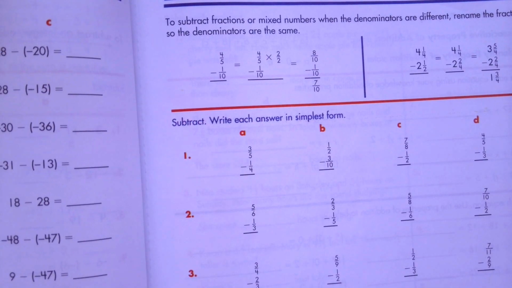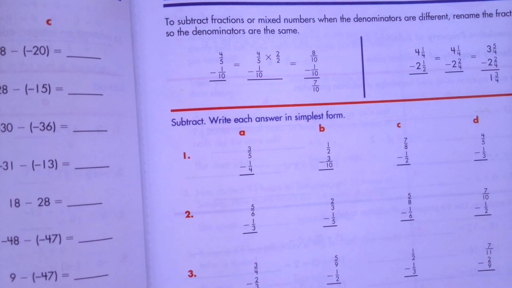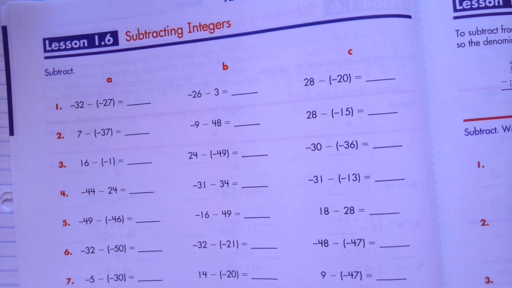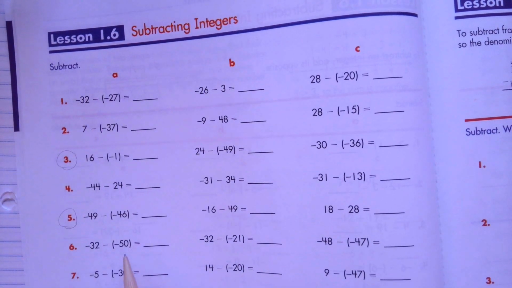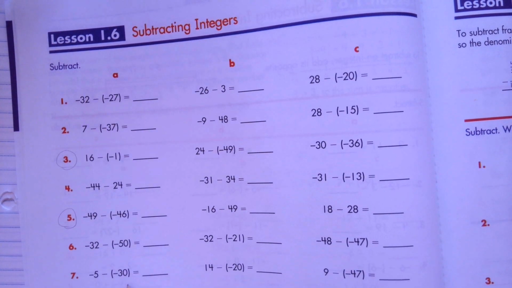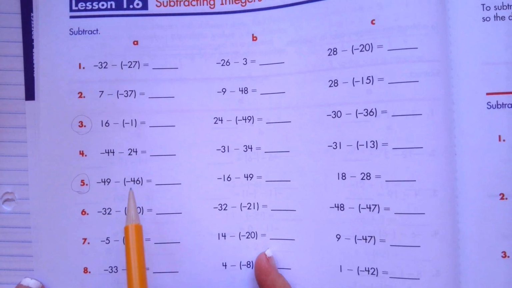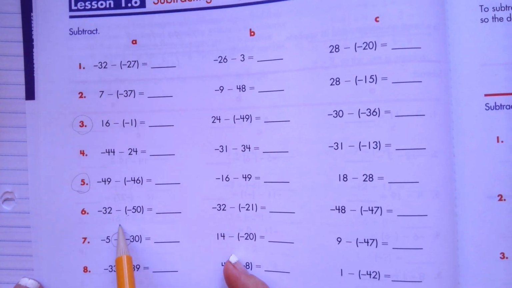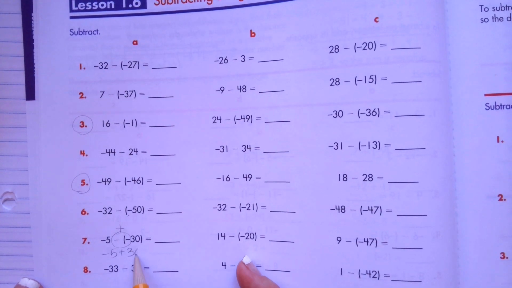Okay, hold on. 13. And then page 14. You're going to do all 1 through 14, just the A column. And remember this, Shri, if you have a negative next to a negative like this, you circle it and it becomes a plus, and then you rewrite the problem and then follow the rules.